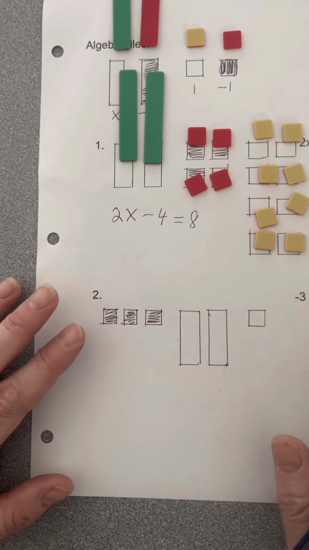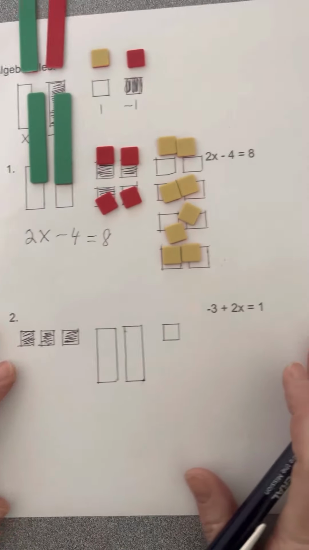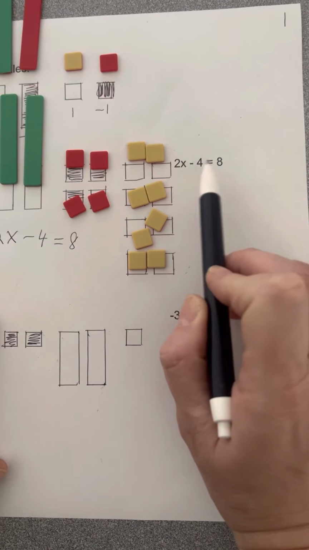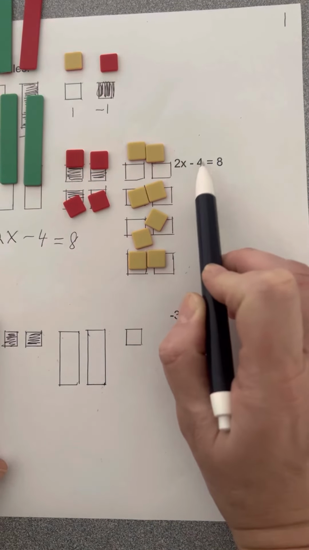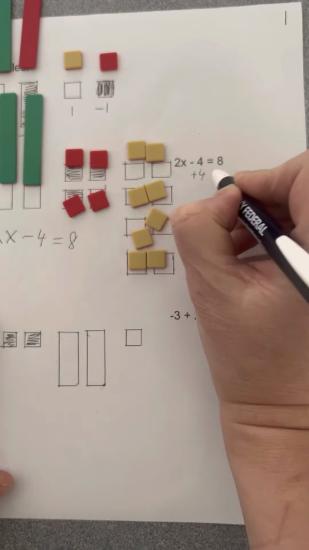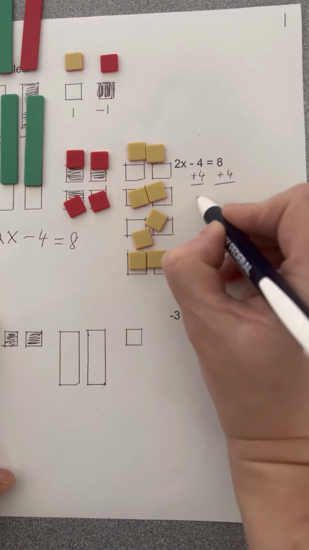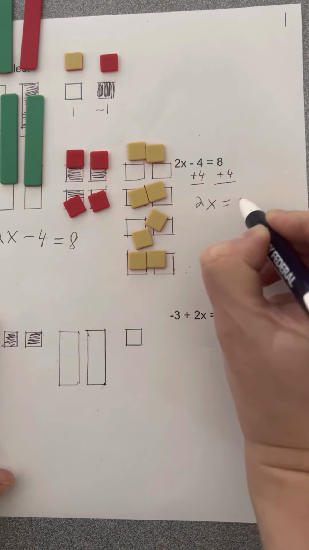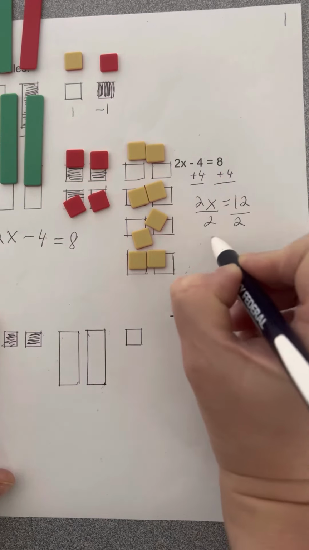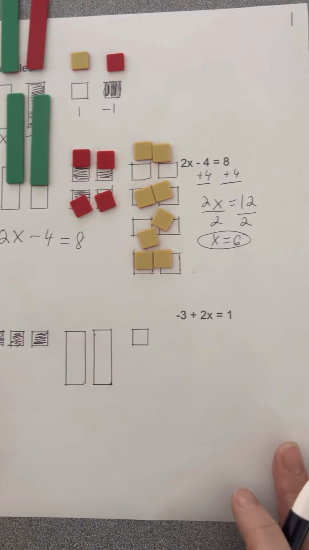Now we have a two-step equation, so let's solve it. Let's go to this side. Anytime we don't have two variables, we are looking at the number next to it. So opposite operation, plus 4. So this cancels. And last step, we always divide by the number next to the x. Okay. Let's go to number 2.